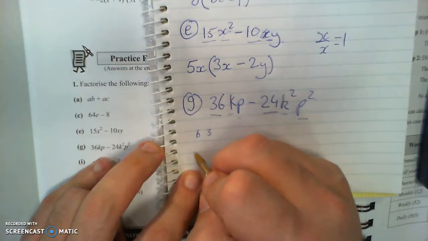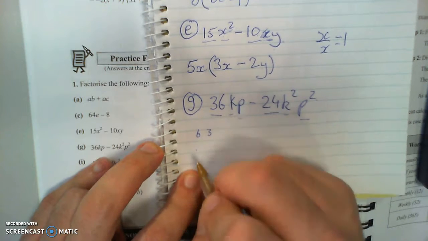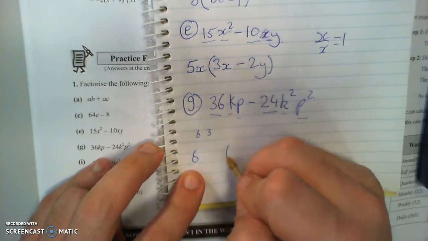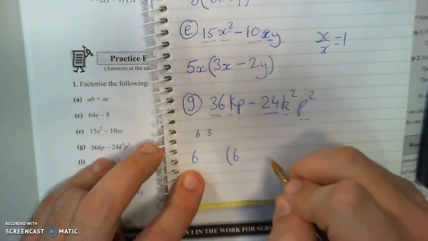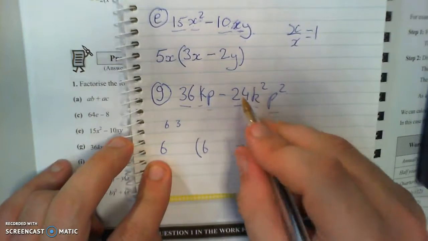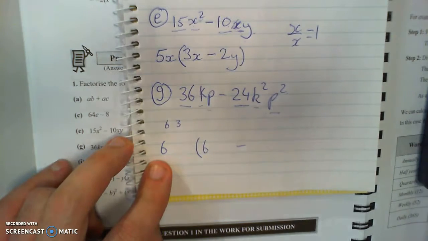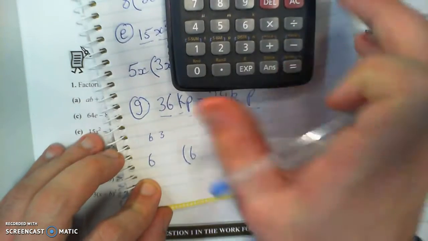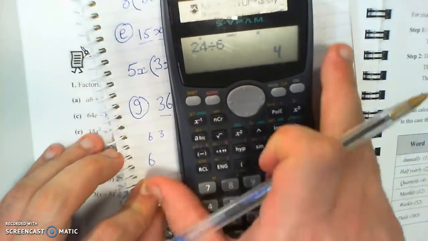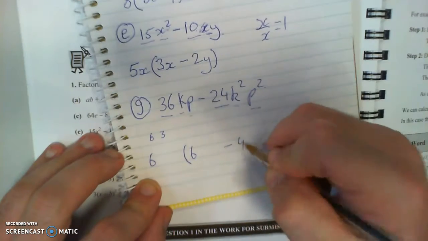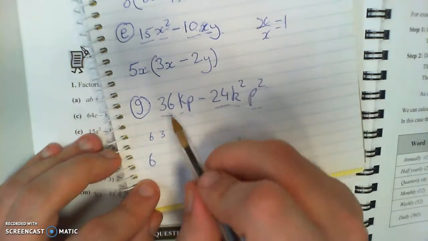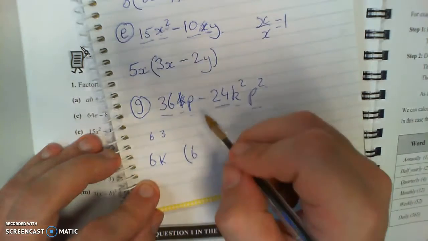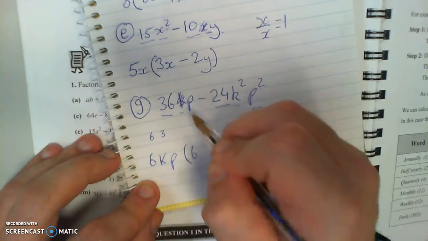So I'm going to go, 6 6s is 36, so I'm going to take 6 out, and in here I'm going to have 6 minus, and then 24 divided by 6 equals 4, minus 4. So if I take a k out, put a k here, this k goes away. I take a p out, this p goes away.